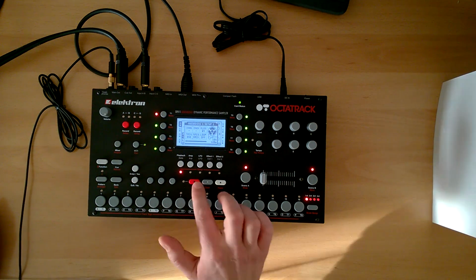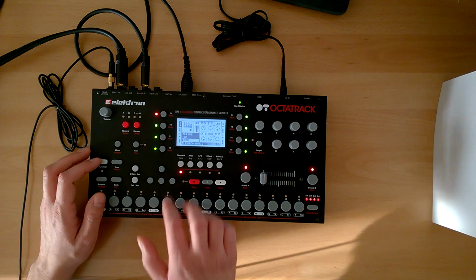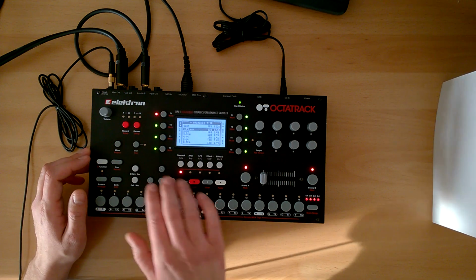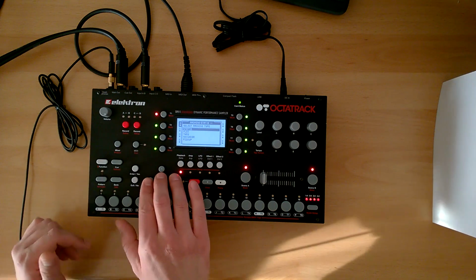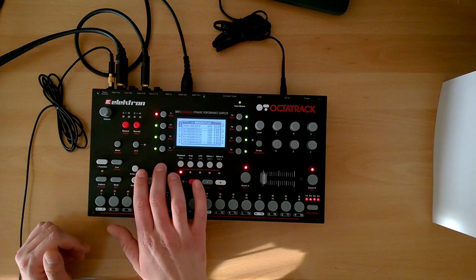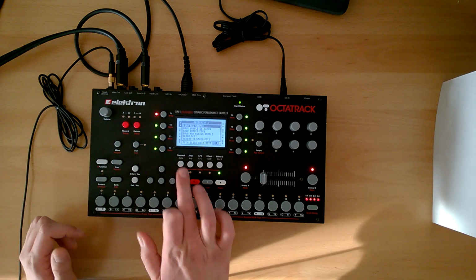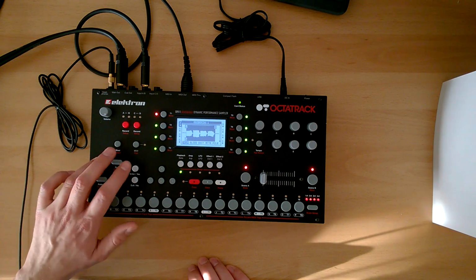So when I go out of this page, go in here into the first track, assign a flex machine, and choose the recorder buffer number 1 for that one, and go to edit, we can see that the loop is in right here.